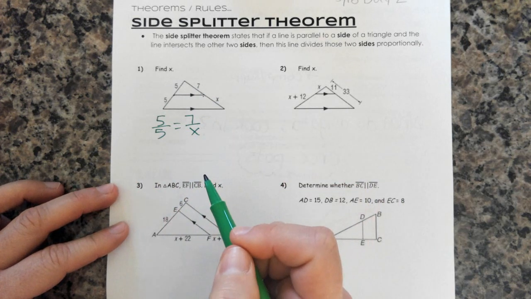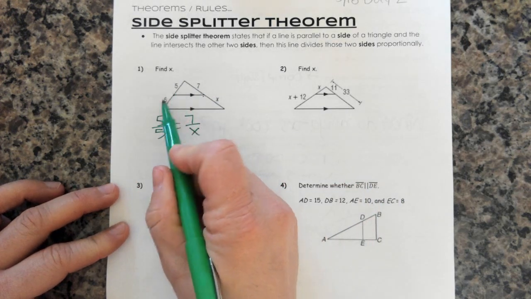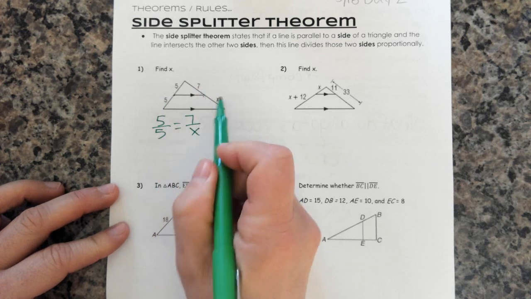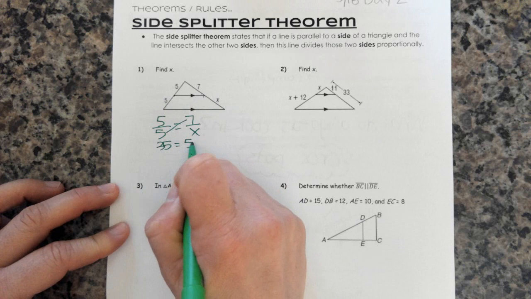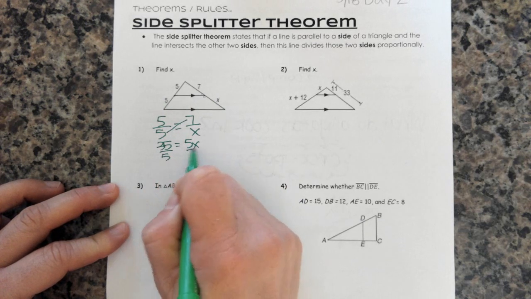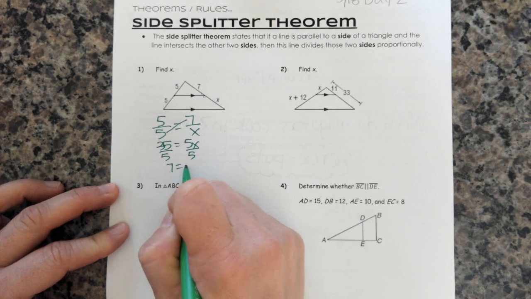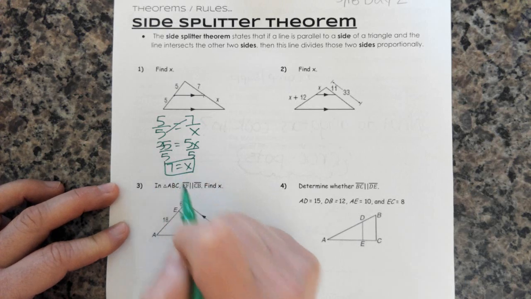But I'm guessing you guys already know what the answer is. So if these two pieces are equal, that would mean these two pieces are equal. But we'll still do the math. So we would get 35 equals 5x. Divide both sides by 5, and then x would equal 7. All right, which should make sense.